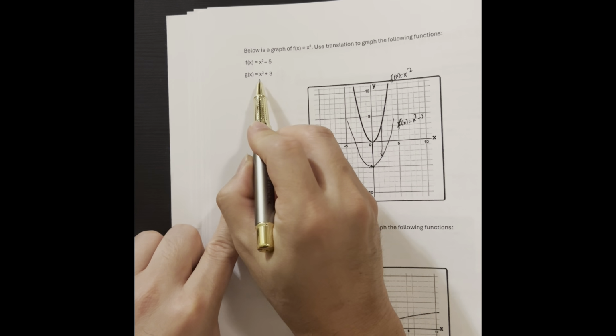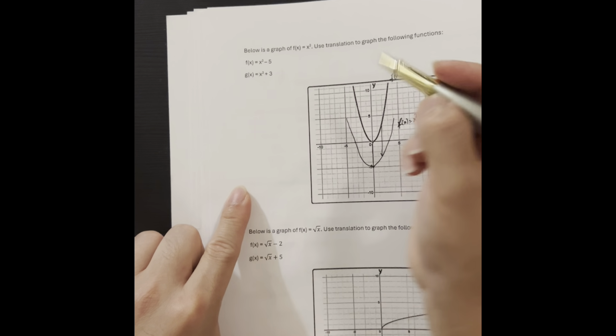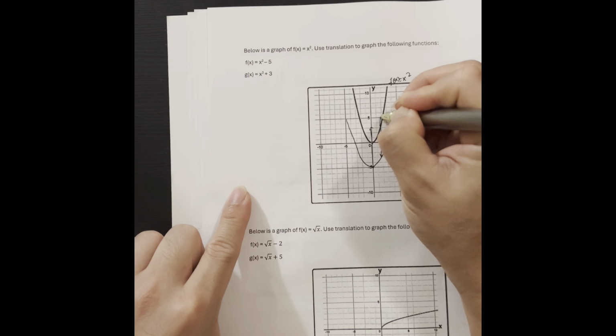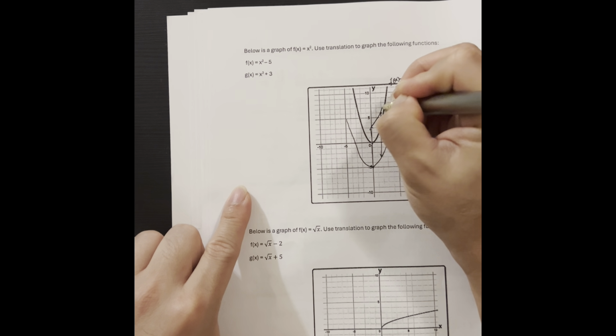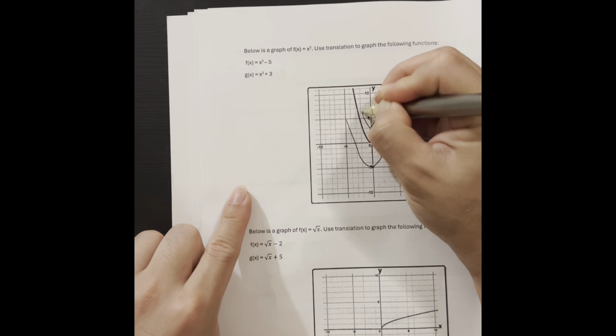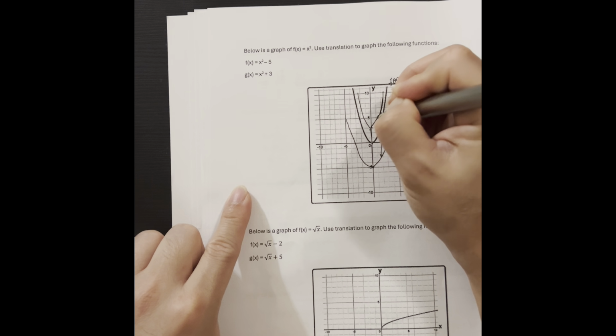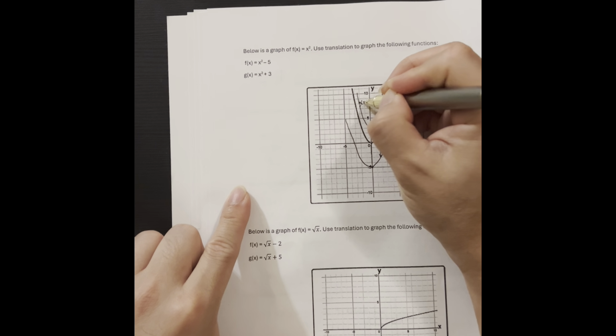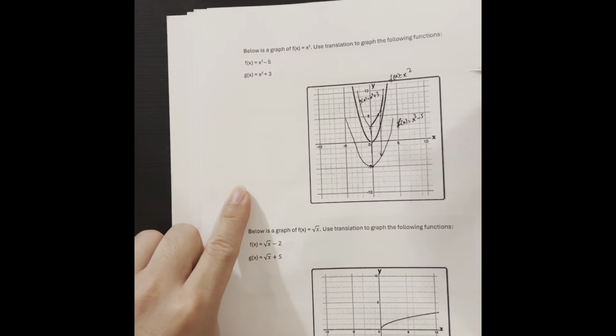And if we want to graph another function that is x squared plus 3, we can move up 3 units. So that's g of x, x squared plus 3.